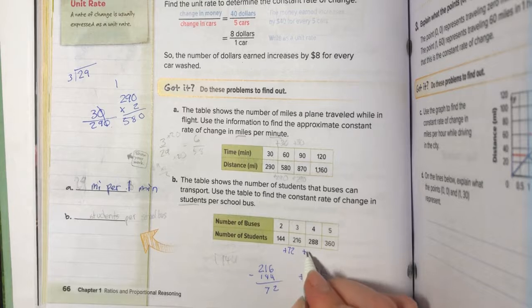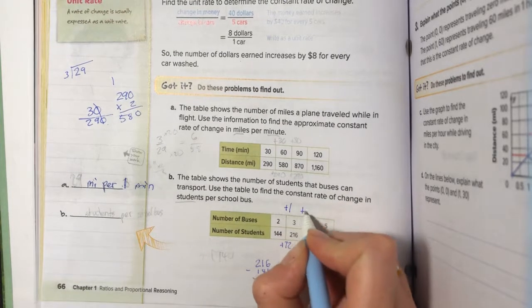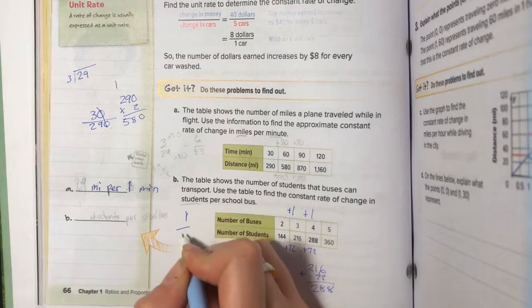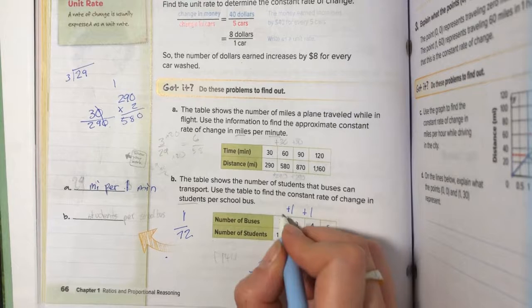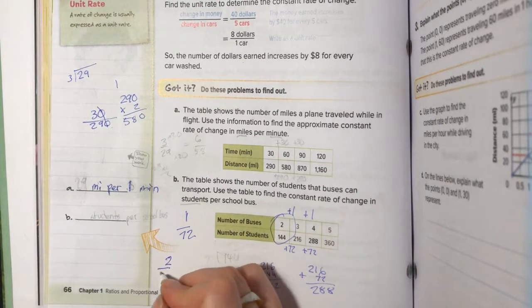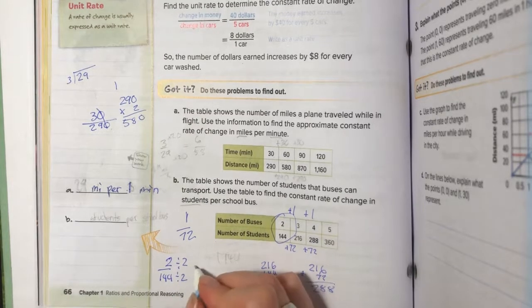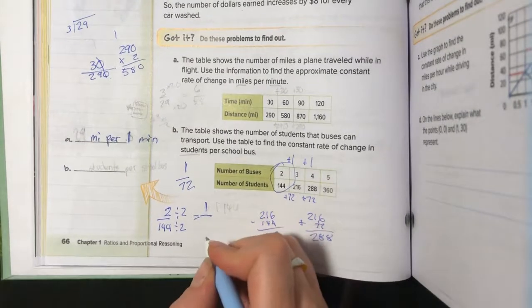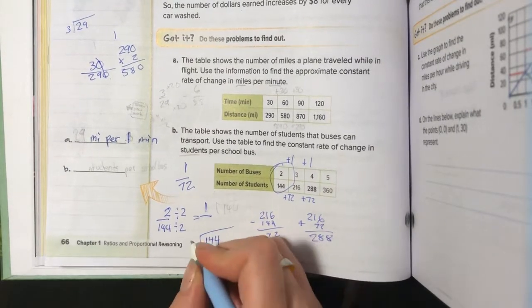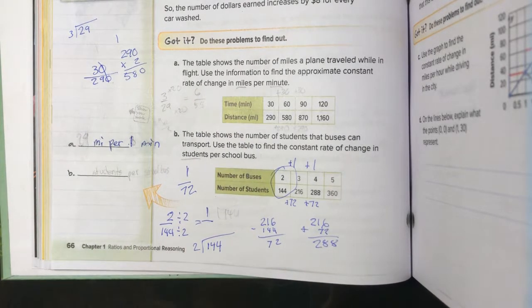Okay, interesting. So I'm seeing a pattern. I think this is going up by 1, so I'm guessing that the rate of change is 1 to 72. Another way you can check it is by taking this 2 over 144 and turning it to simplest form. We know this is 1. What is 144 divided by 2? Okay, so finish the problem here. Go ahead and finish it out for us.